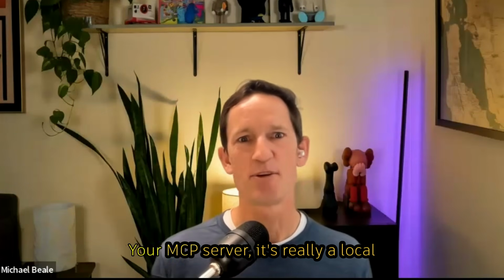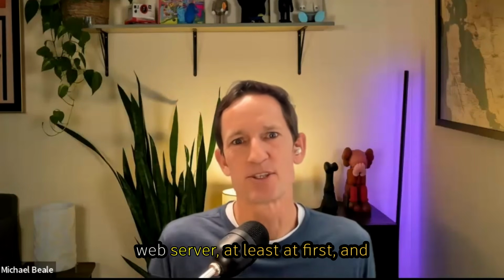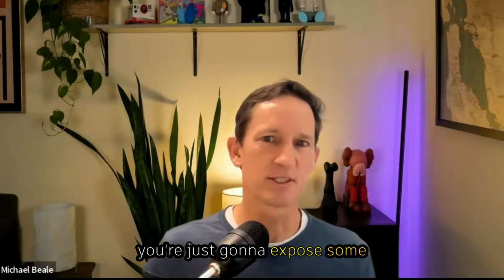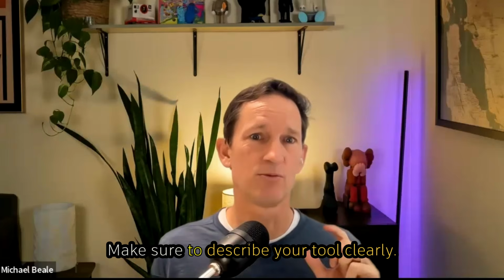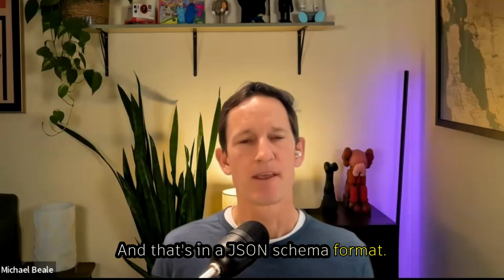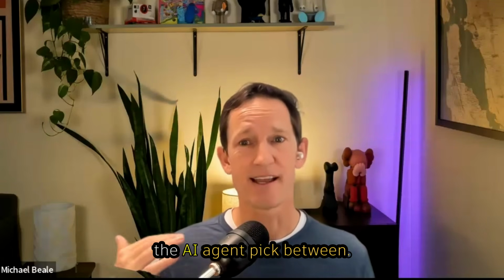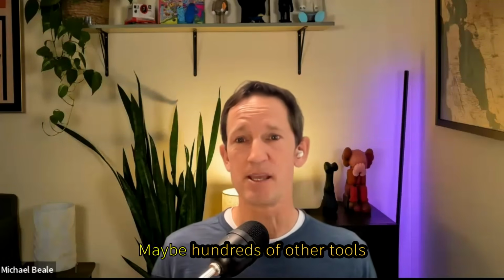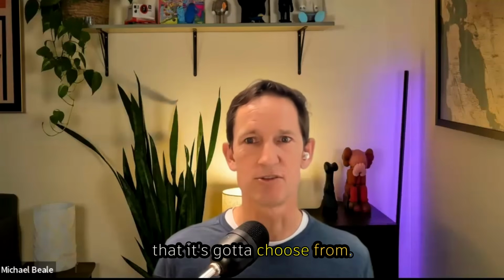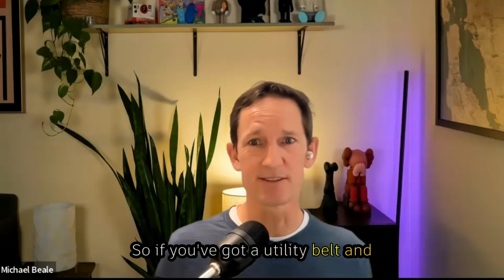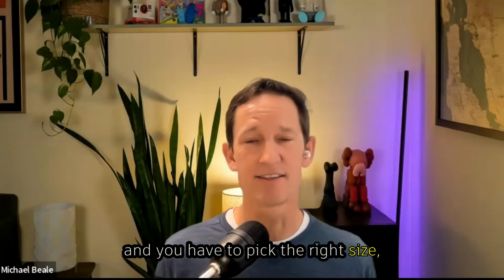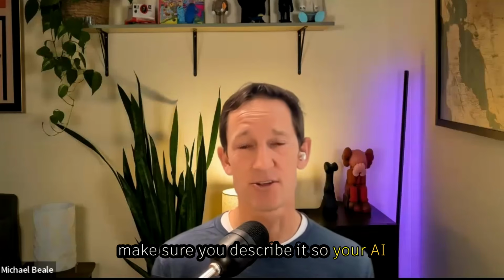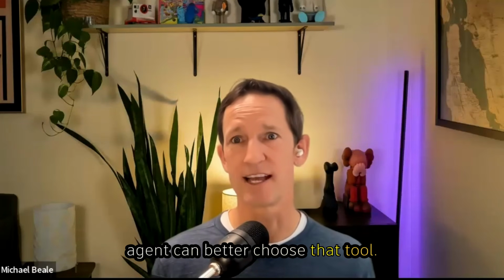Keep it simple. Your MCP server, it's really a local web server, at least at first, and you're just going to expose some endpoints like the counting R example. Make sure to describe your tool clearly, and that's in a JSON schema format. Describing that tool helps the AI agent pick between maybe hundreds of other tools that it's going to choose from. So if you've got a utility belt and you've got 15 different screwdrivers and you have to pick the right size, make sure you describe it so your AI agent can better choose that tool.